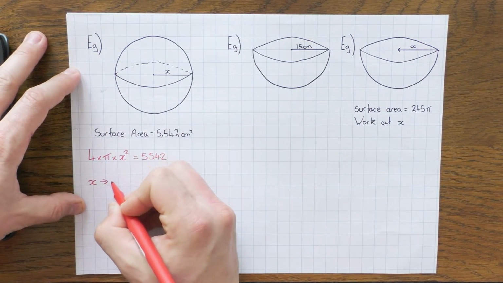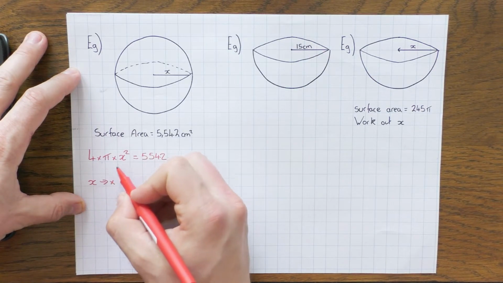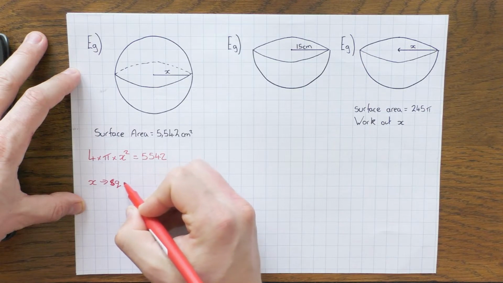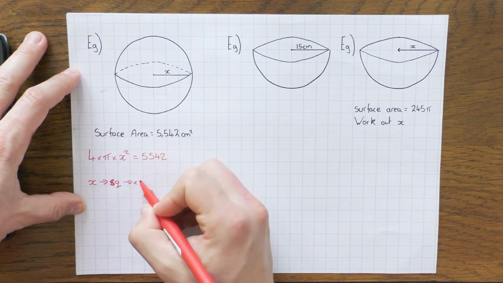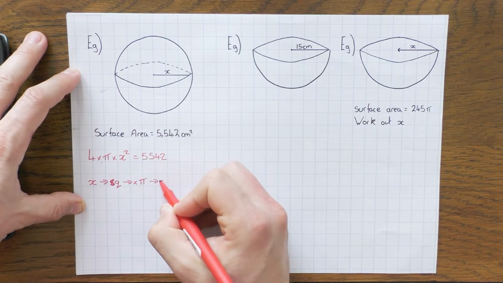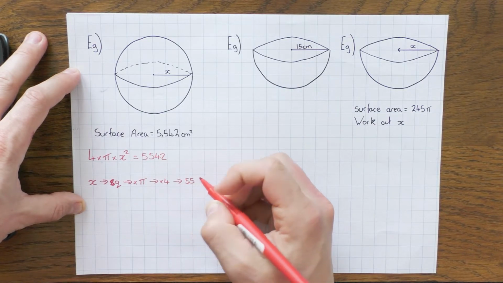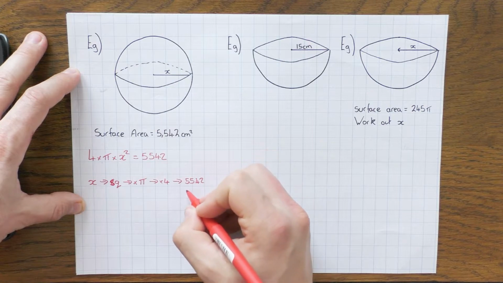So x, and I need to square it first. Then I times it by my pi. Then I times it by 4, and then I get my 5,542 for my area.